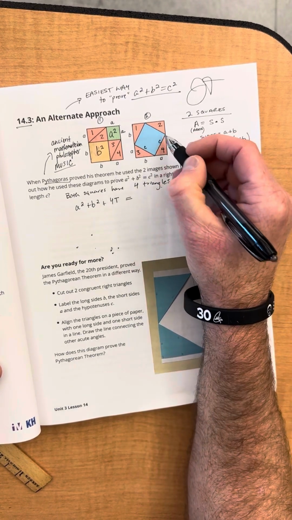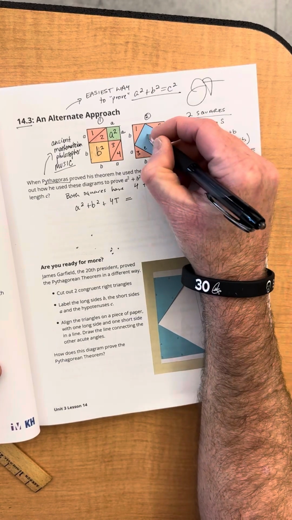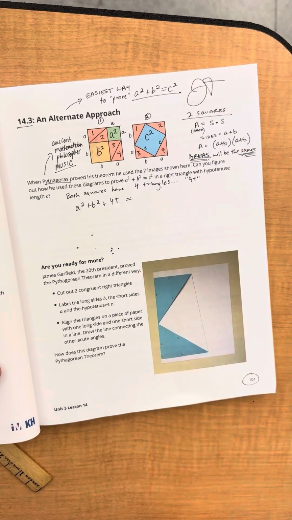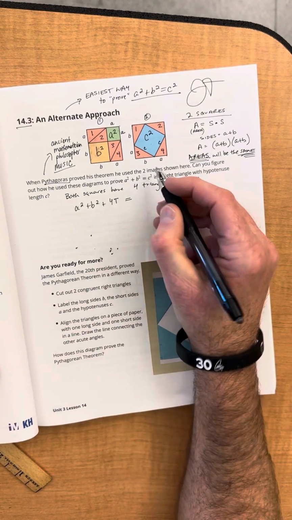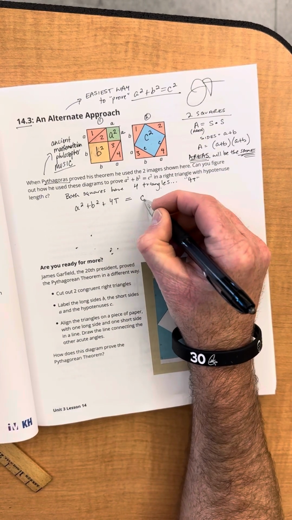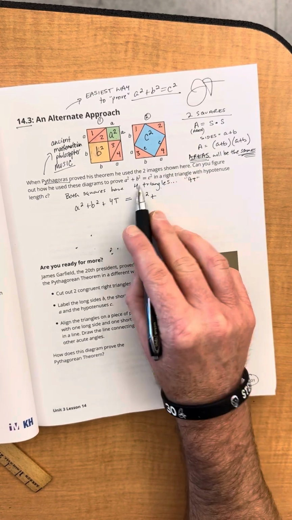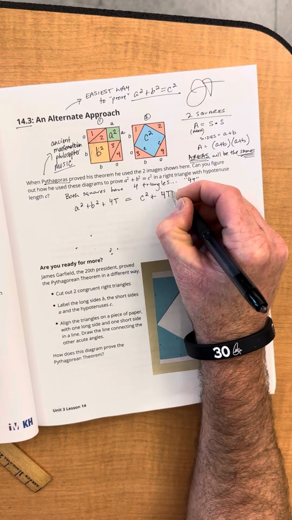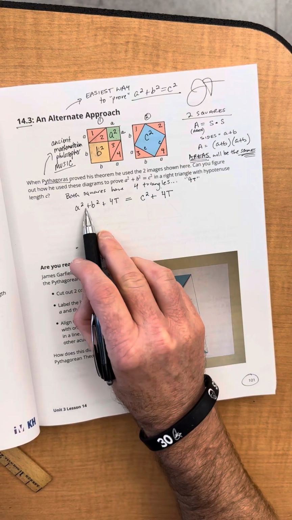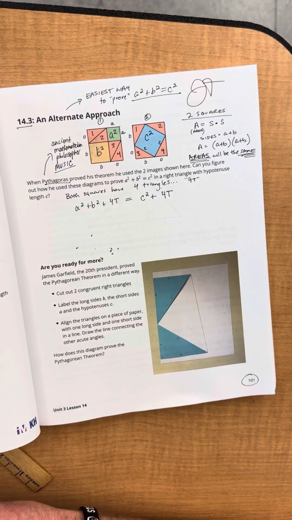So this blue square will have an area of C times C, which is C squared. So blue square area is C squared. So you're going to say C squared plus, and then again you've got 1, 2, 3, 4 triangles, right? Plus 4T. So now you've got A squared plus B squared plus 4T equals C squared plus 4T.